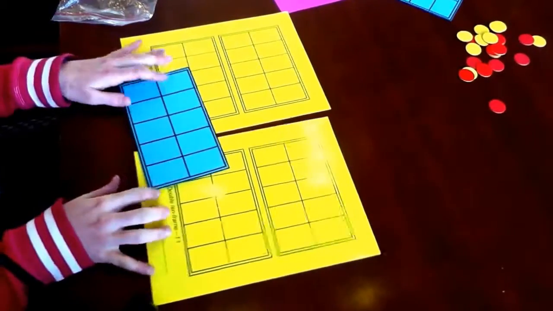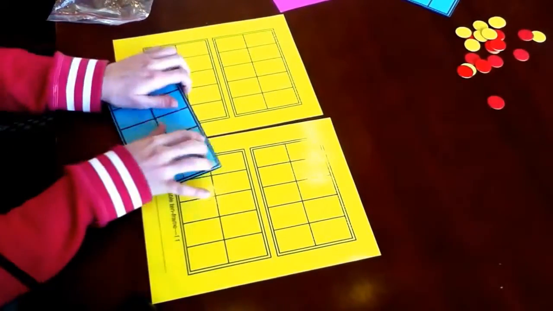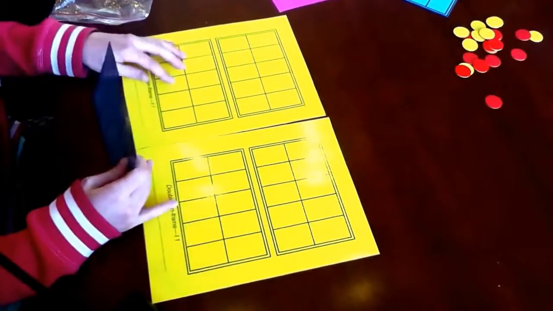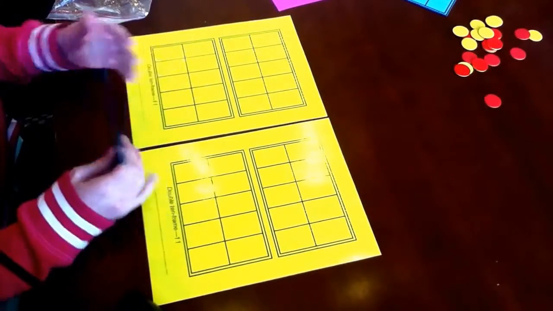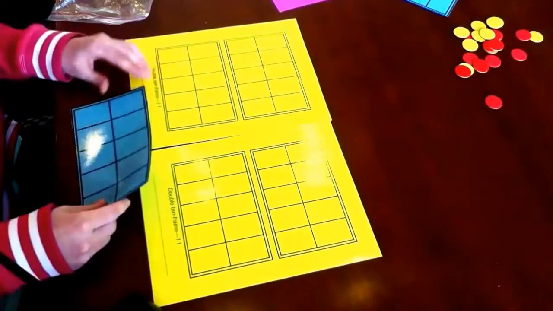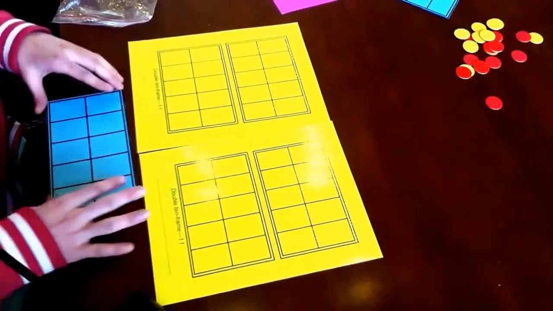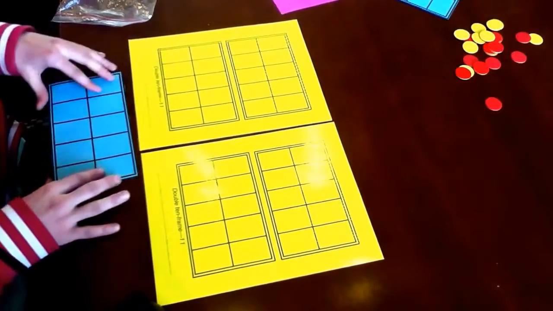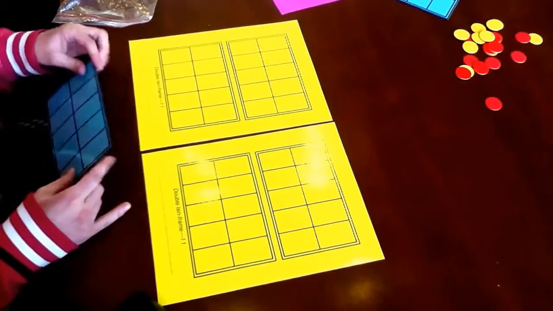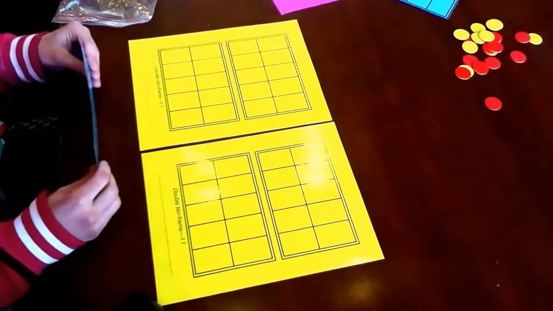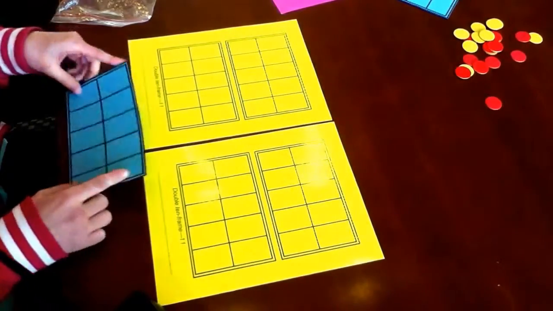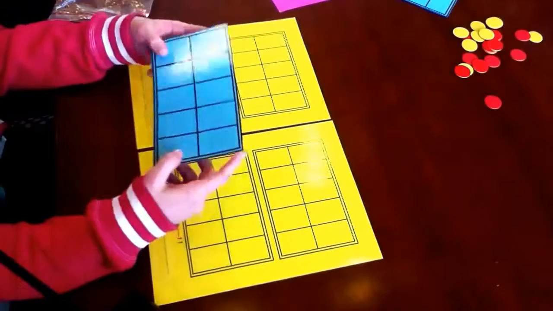Okay, so today I'm going to show you two different methods of counting objects, or just counting. And this is directed towards first grade students. So the first method that we're going to do is count with one-to-one correspondence, and we're going to use base 10 frames.